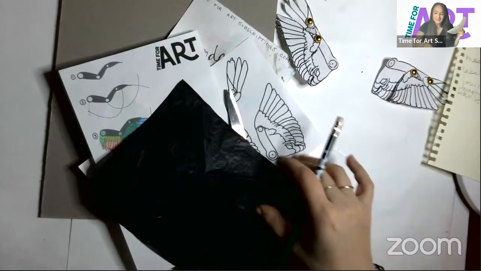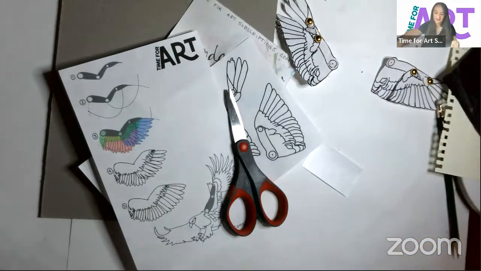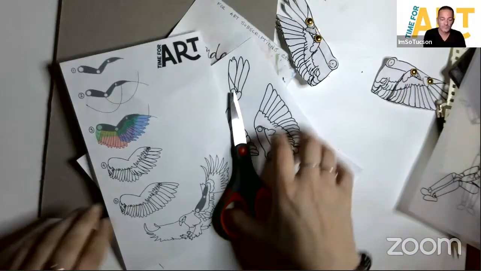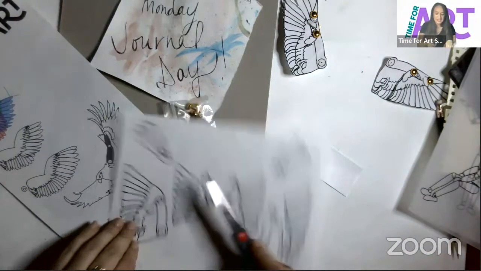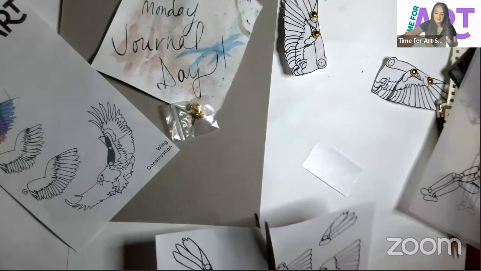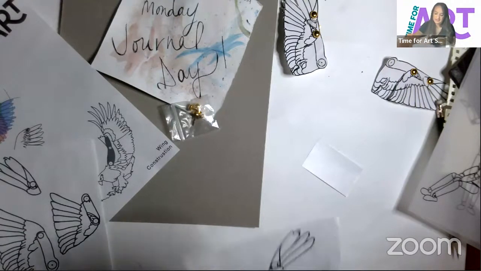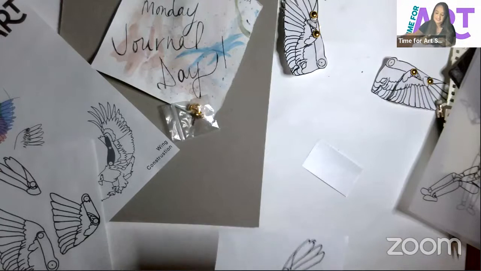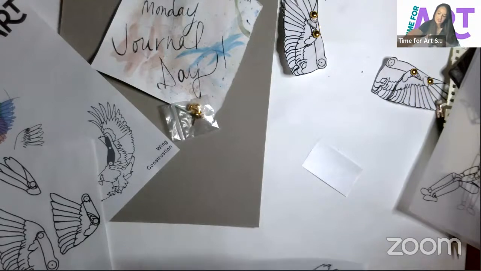So the first thing we're going to do is cut apart this. You have 6 pieces here, and just keep the 2 sides separate. So I'm going to cut down the middle first. It does not have to be especially precise along the edge. You want to make sure you can see the line, so I'd say cut on the outside of the line.